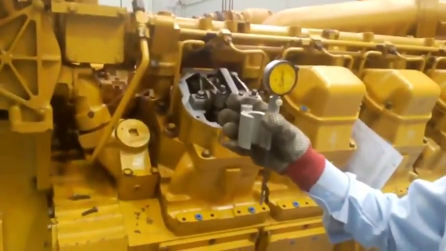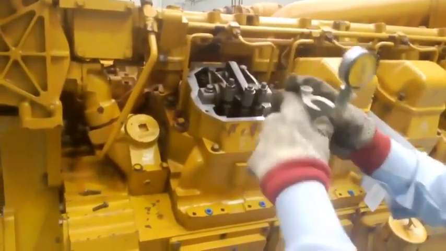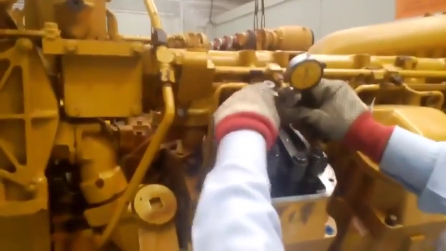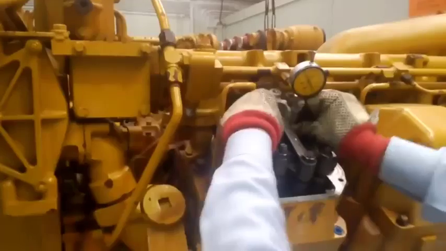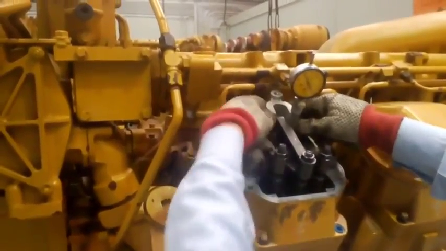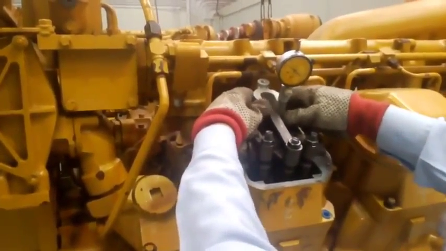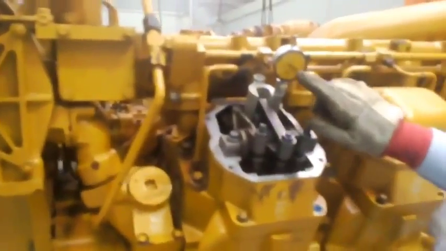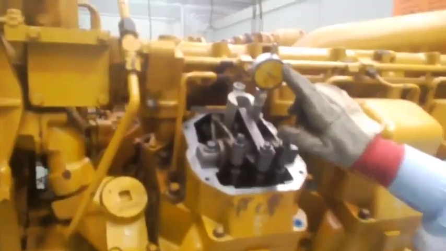The tool has already been set. Now we are going to put the tool on the injector. Now you can see here the reading is not showing 0.